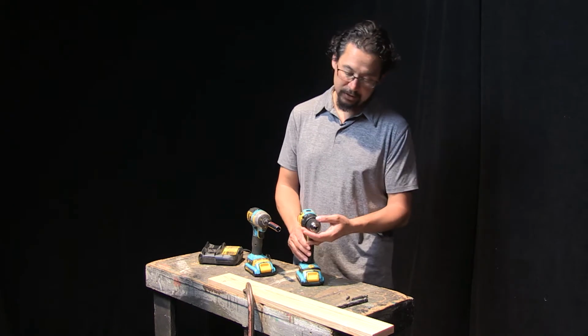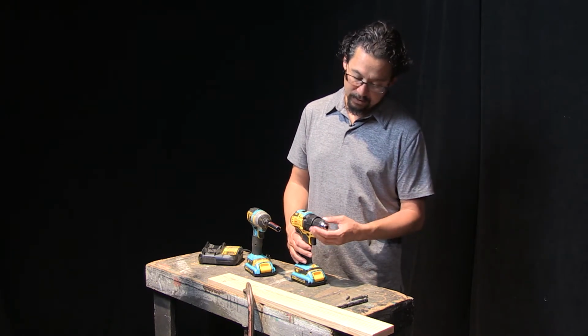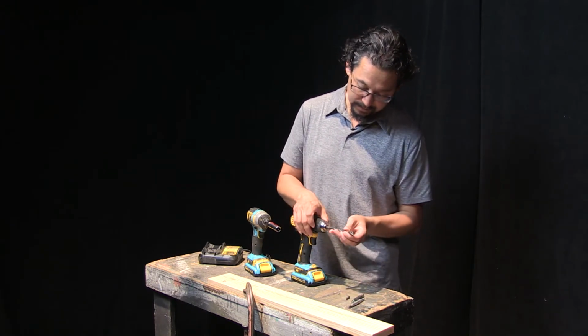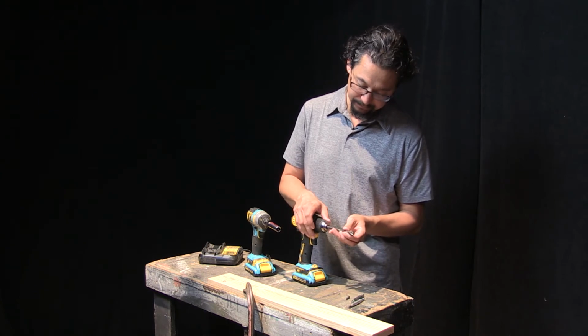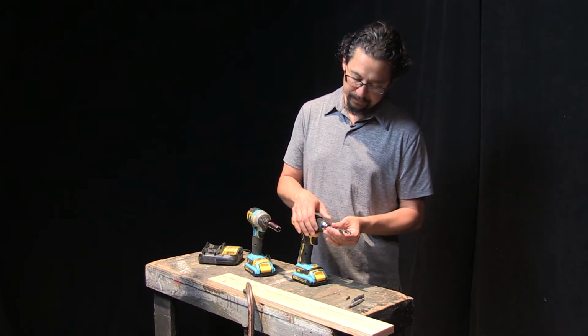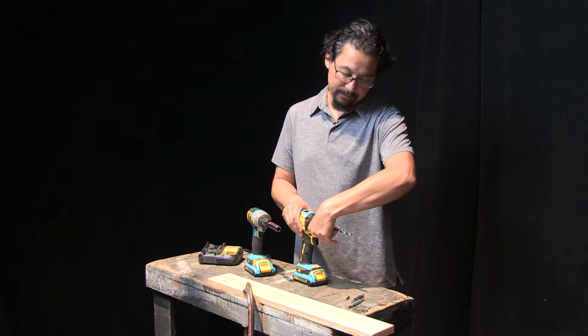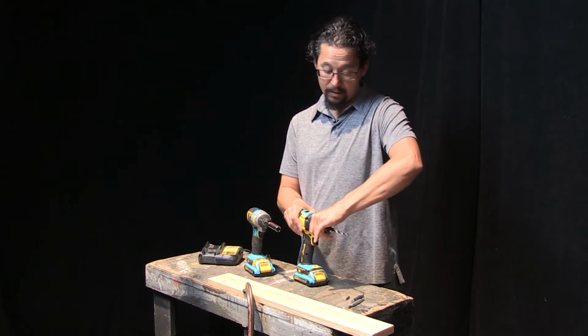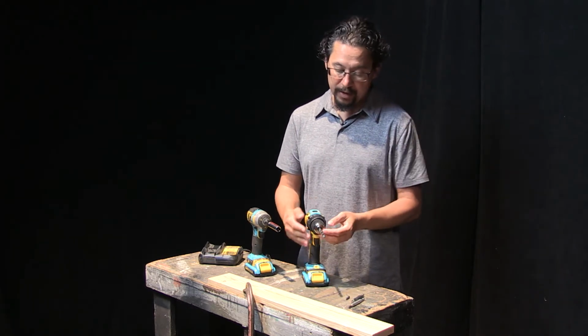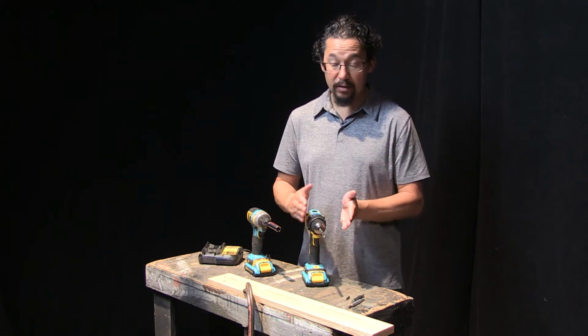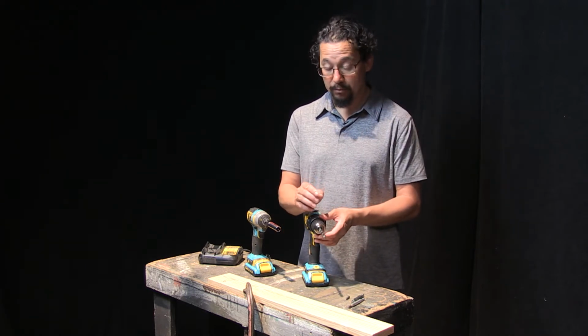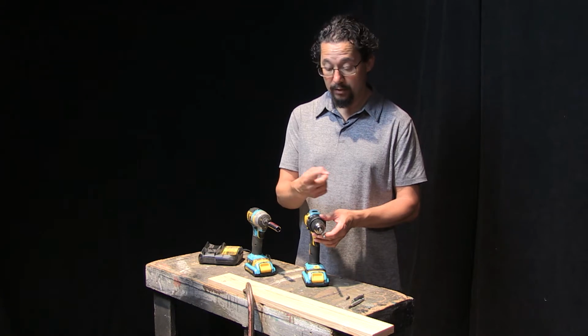In order to attach a drill bit to it, you open it up, slide it in, and then you need to crank it down to tighten it all the way. You want to make sure that the bit is in completely straight. With smaller drill bits in particular, it can be off-center, which could be dangerous.